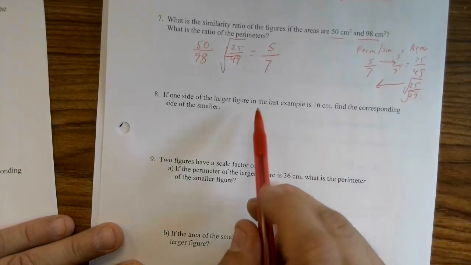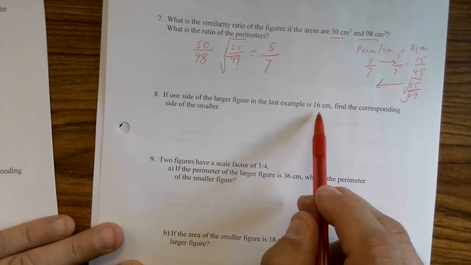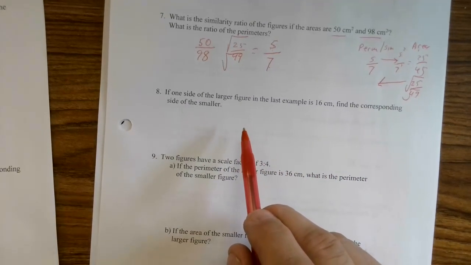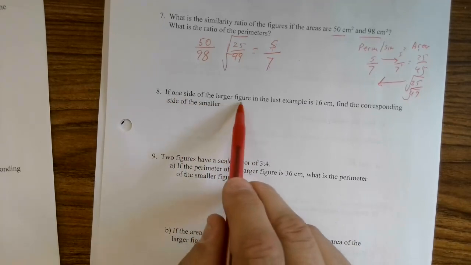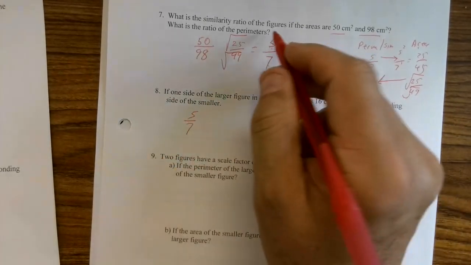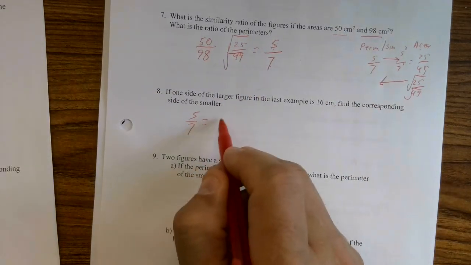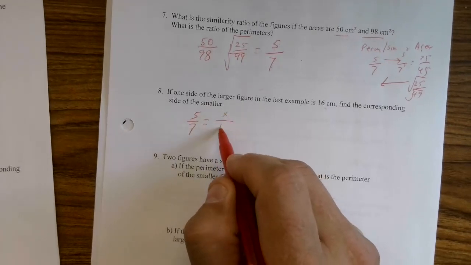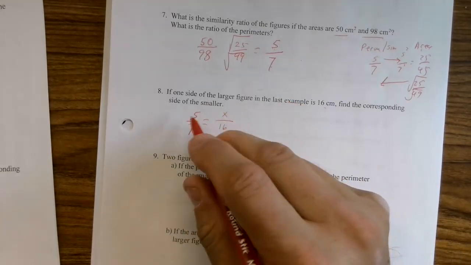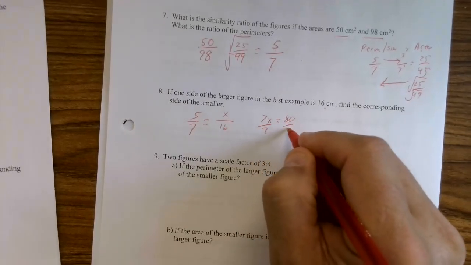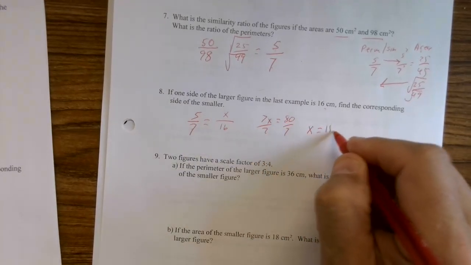If one side of a larger figure in an example is 16, find the corresponding side of the smaller. Oh, so in the last example, we have 5 over 7 as our similarity ratio. The larger side is 16. 7 is bigger, so we'd have x over 16. If we cross multiplied, 7x would equal 80. Divide by 7, x equals 11.47.